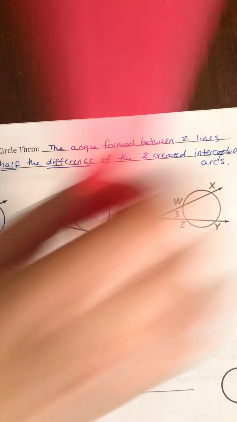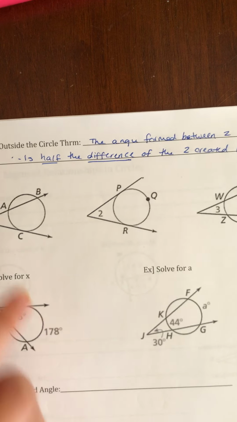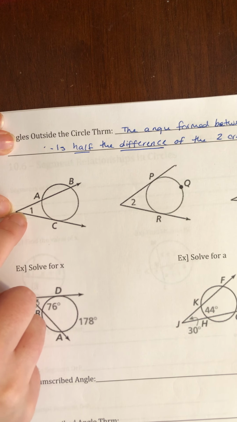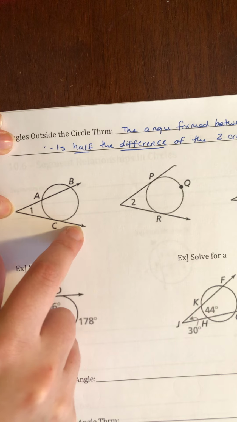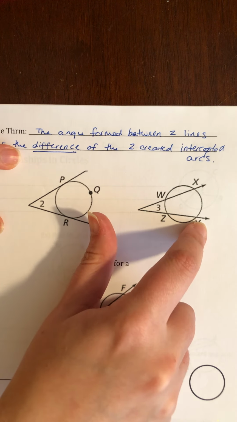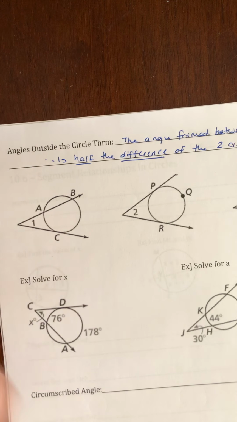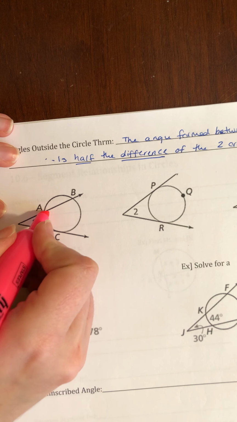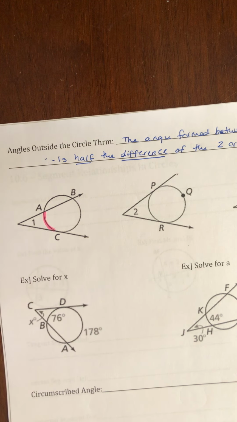So what are the two created intercepted arcs? Well, there's three possibilities. Maybe one line goes through and the other's tangent. They're both tangent, or they're both secant, they both go through. So for here, 1, the angles in question, we want to find the difference.